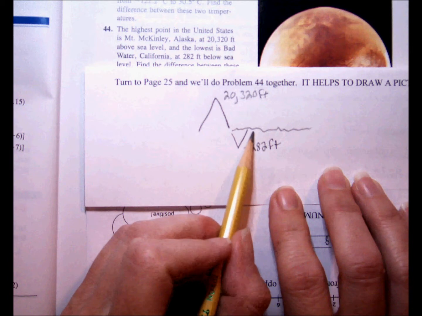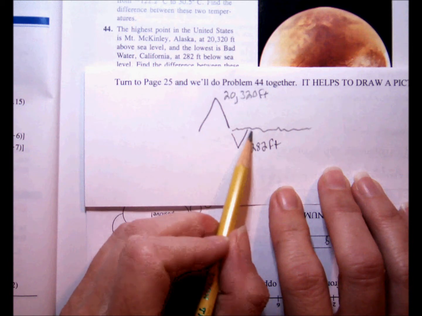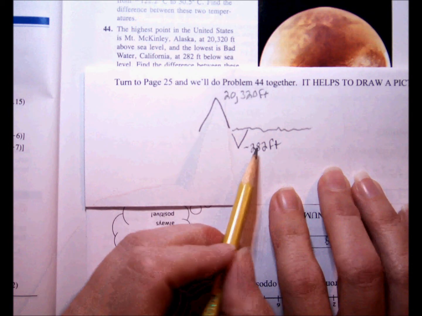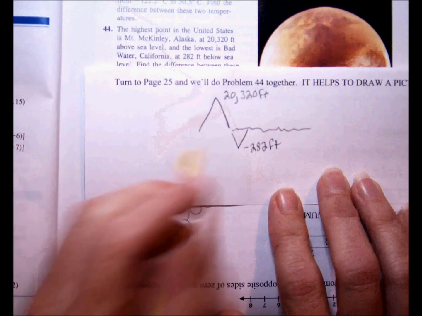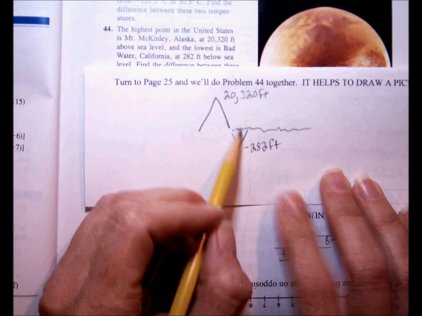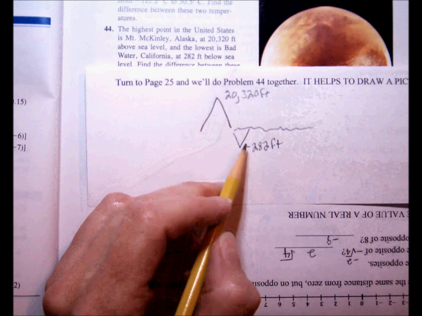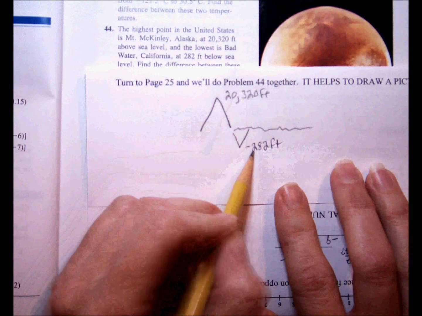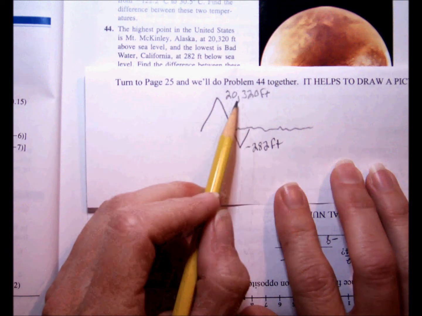So if you're finding the difference between these, if you think about this in terms of absolute values and you look at this, you need to add this distance to this distance. And so all of what we've been doing in terms of adding absolute values in order to find the difference of two real numbers kind of makes sense here when you see it in terms of elevation.